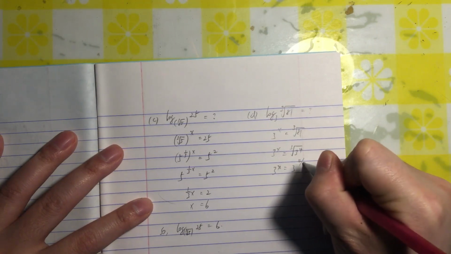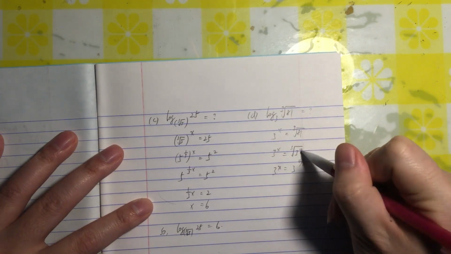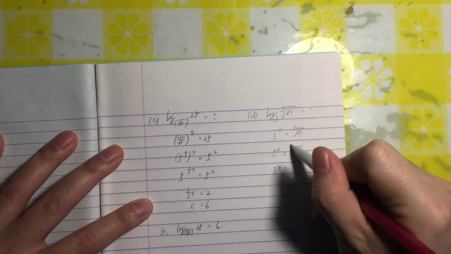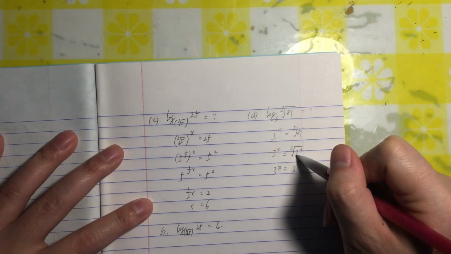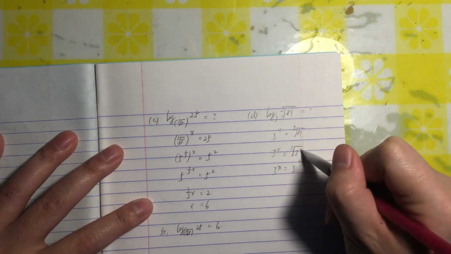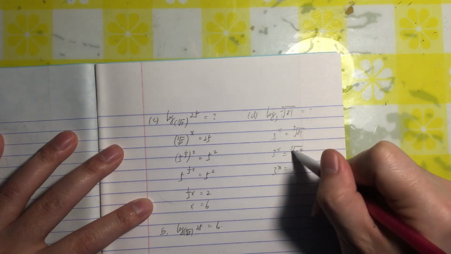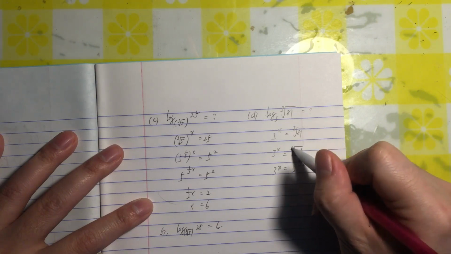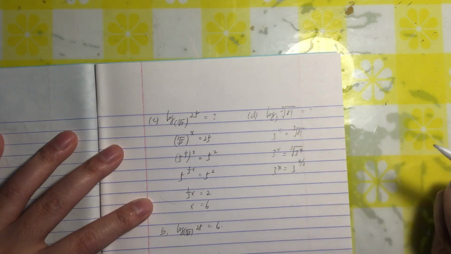4 over 3. The exponent is the numerator. The index in the front is the denominator. For cube root of 3 to the power of 4, base 3 stays the same. The exponent becomes the numerator. The index becomes the denominator. So you get 4 over 3, 3 to the power of 4 over 3.